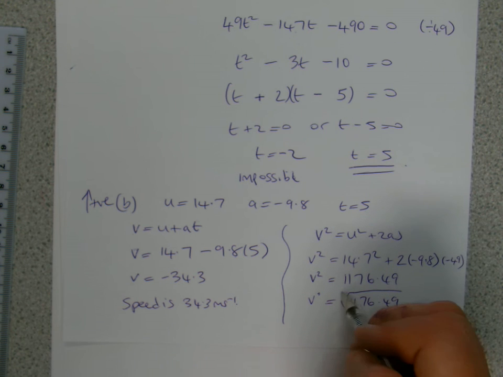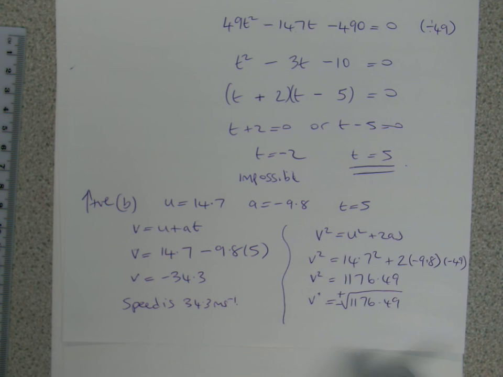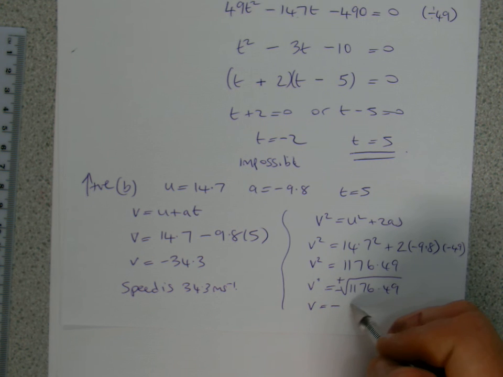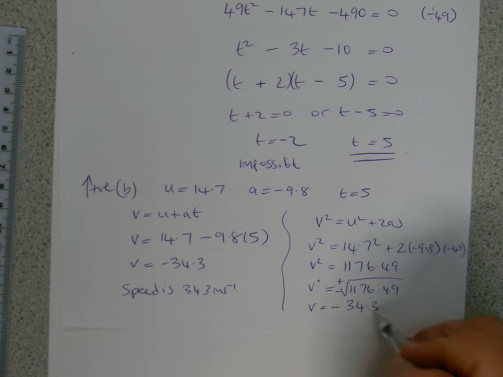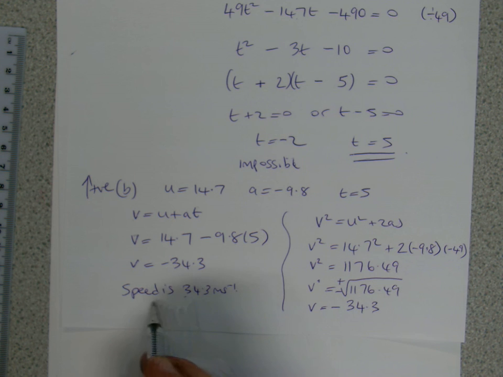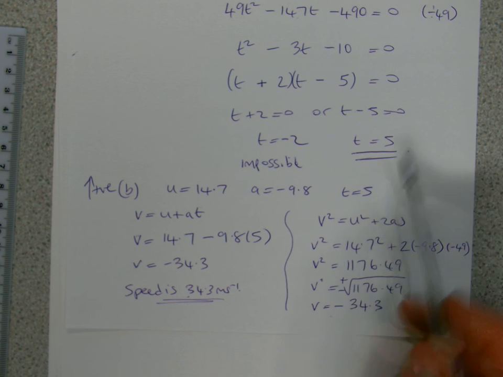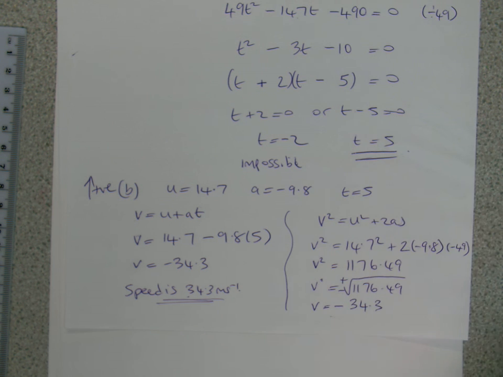But of course, when you square root, you get plus or minus. I didn't put that in, but when you square root, you do that. And in this case, you would have taken the minus because it's going in the opposite direction. So 34.3, but then you'd go back to the statement to say what the speed is. Okay, so I hope that makes sense. Sometimes it's useful to use a different formula, even just to check, because you might have made a mistake in your part A.